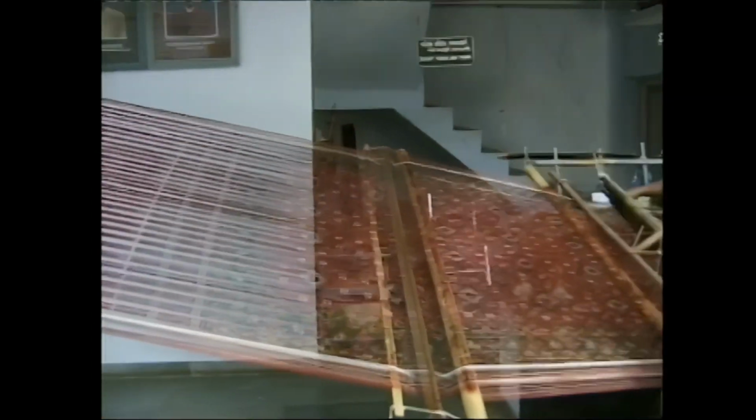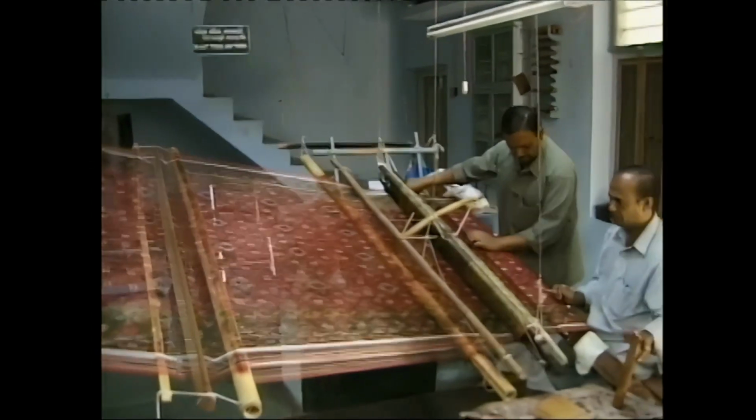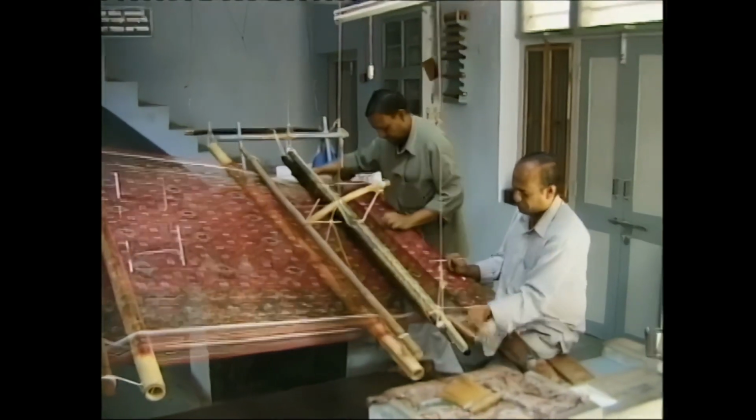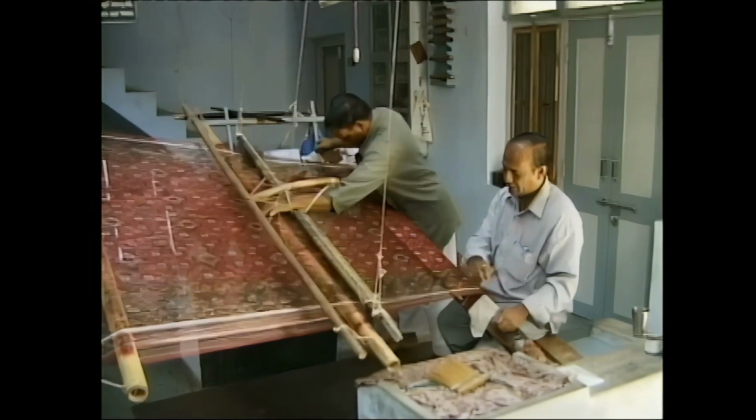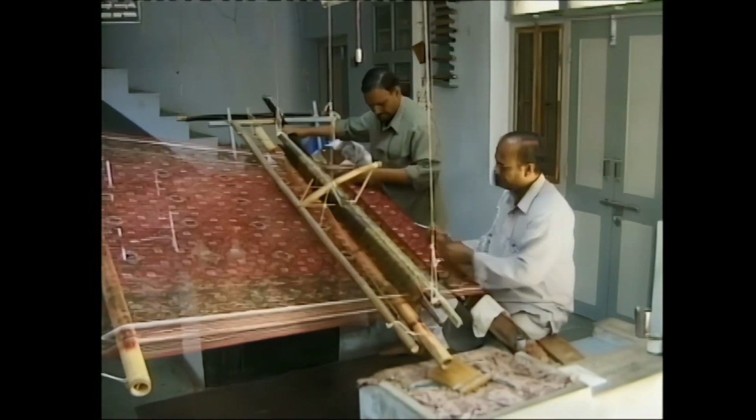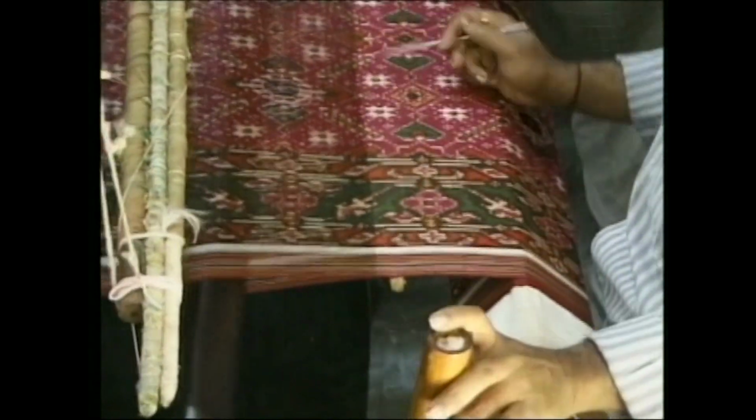Double ikat is woven on a single heddle frameless loom. These valuable textiles have been closely associated with royalty in Southeast Asia, and the patan patola has been actively sought after and traded in that area. The vivid designs were often imitated on other textiles.